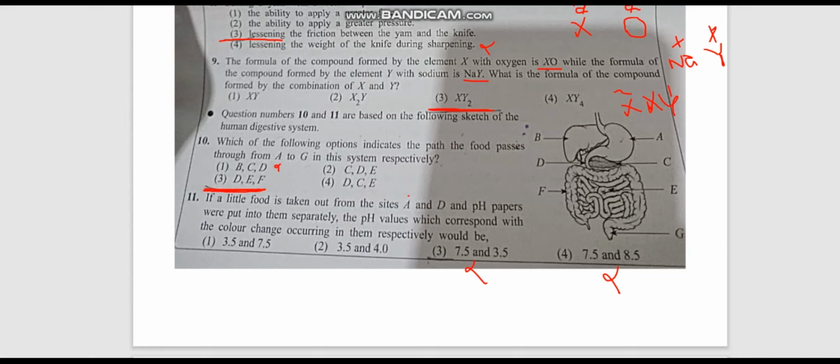Then the food is coming to the duodenum part. When you consider the duodenum part, it will be mixed with the pancreatic juice. Pancreatic juice has bicarbonate ions which are neutralizing the food. Then what happens? It should be a very neutral pH, no? Very close to 7. Therefore 3.5 and 7.5 is the best answer for this.